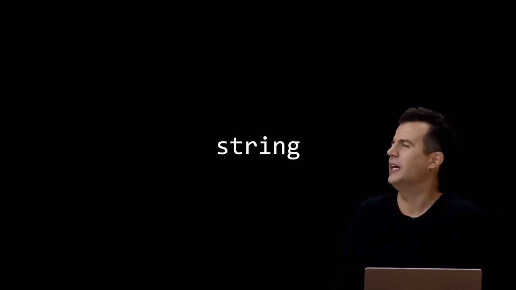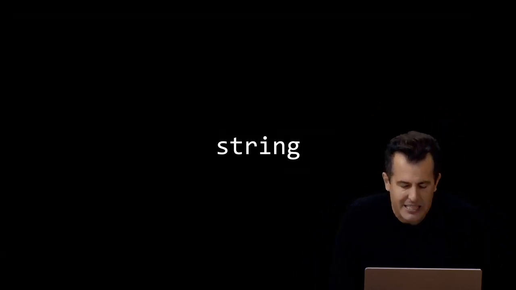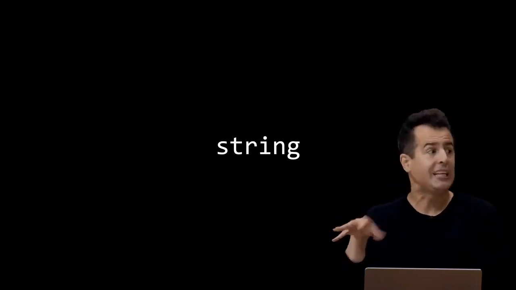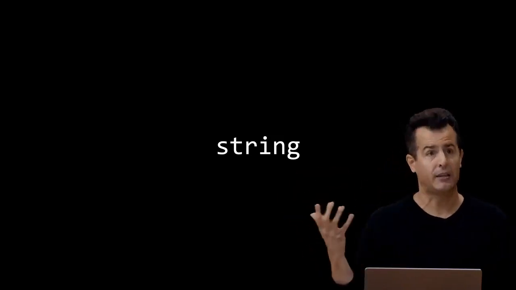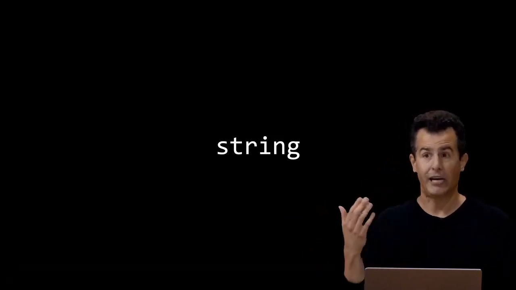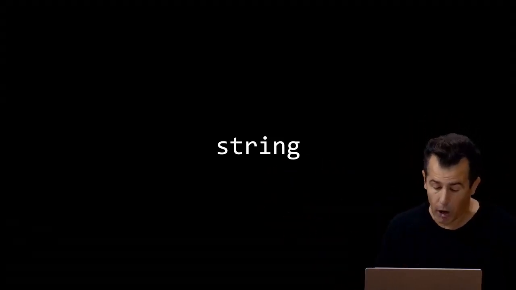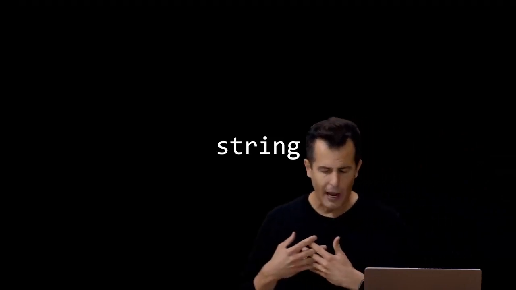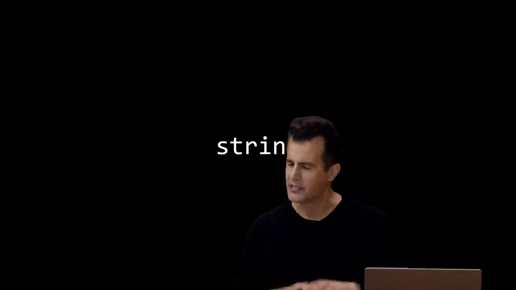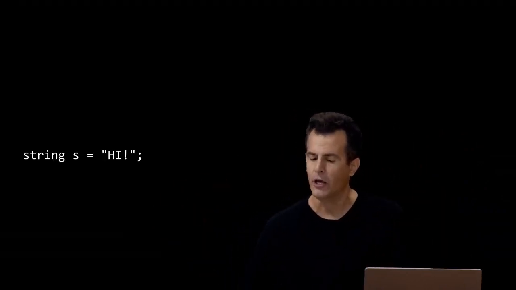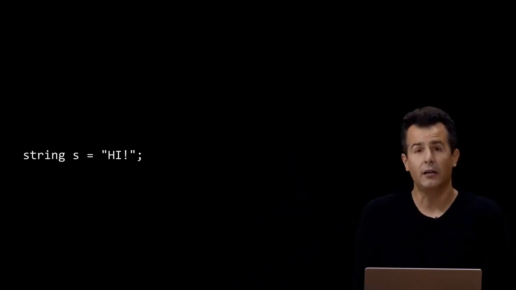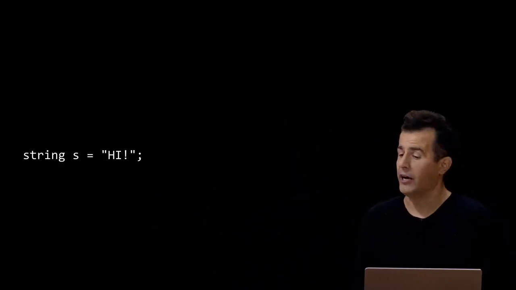We'll see eventually that strings are not necessarily what they seem to be. But for now, the key thing about strings is that they're variable length, so to speak, right? They might be 3 characters, hi, or 5 characters, David, or anything smaller or larger. So how do we go about implementing strings if all we have at the end of the day is memory? Well, here is an example of just declaring and defining a string called s.